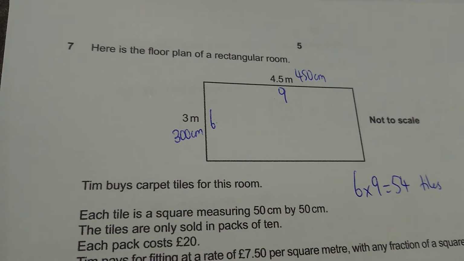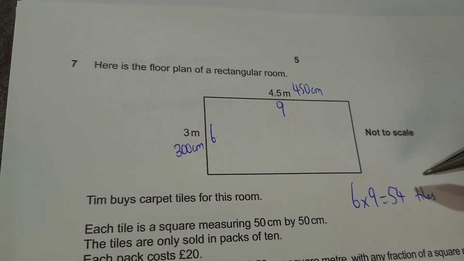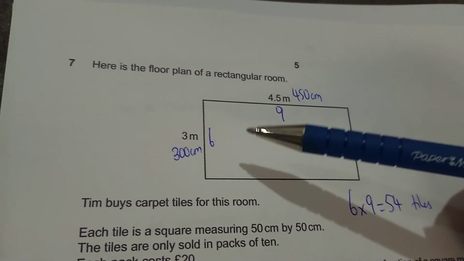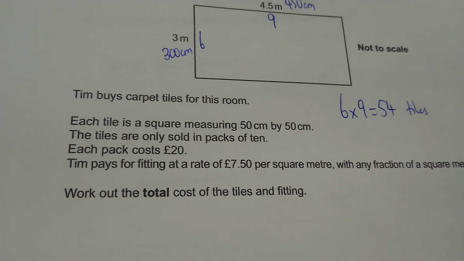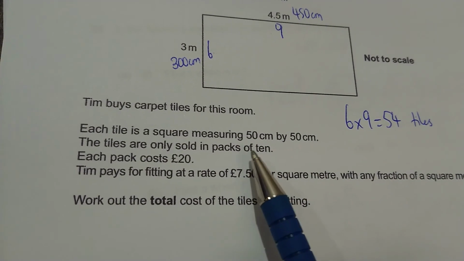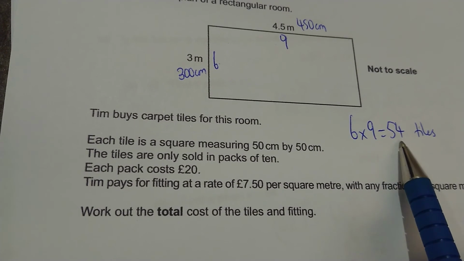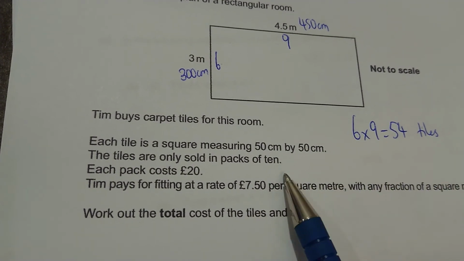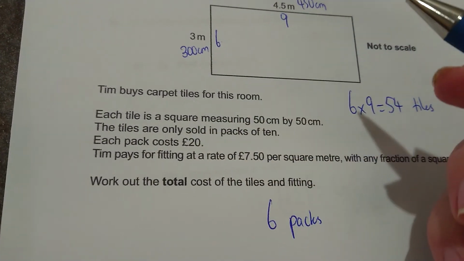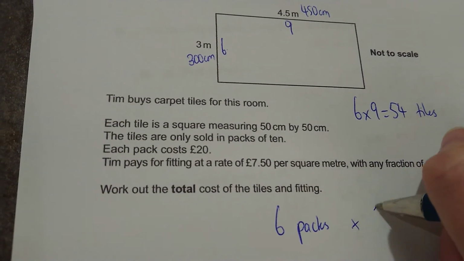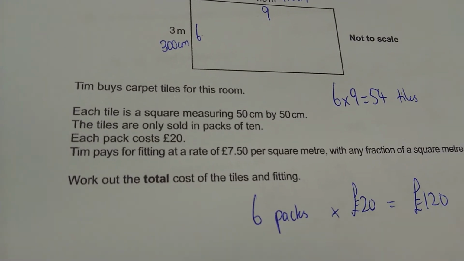Now, there are other ways you could have worked that out. You might have worked out the area and then divided it by the area of one of the tiles, but you still should get 54 tiles. And I think that's the easiest way to do that question without a calculator. So we need 54 tiles. They're sold in packs of 10. So 50 tiles wouldn't be enough. I would need to buy enough for 60 tiles, which would mean 6 packs. And they cost £20 each. So that would be 6 lots of 20. So that's going to make £120.